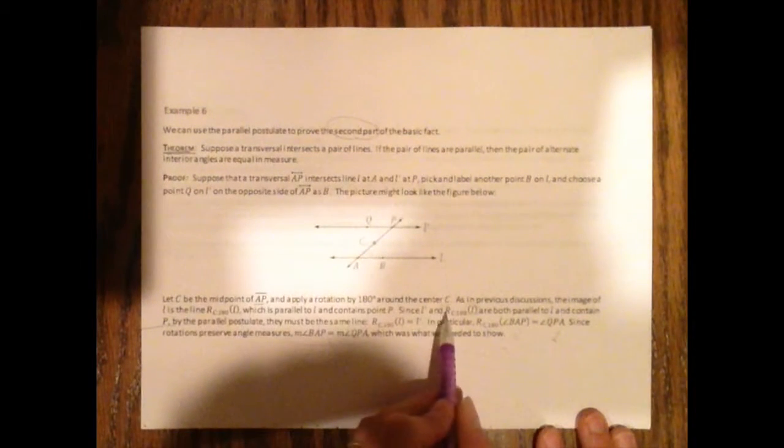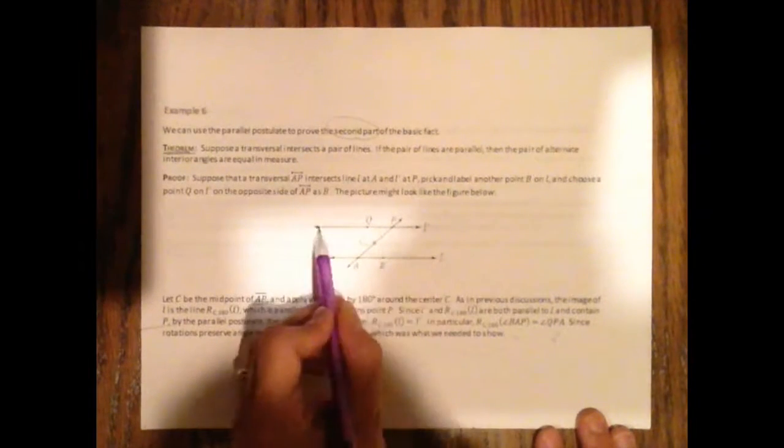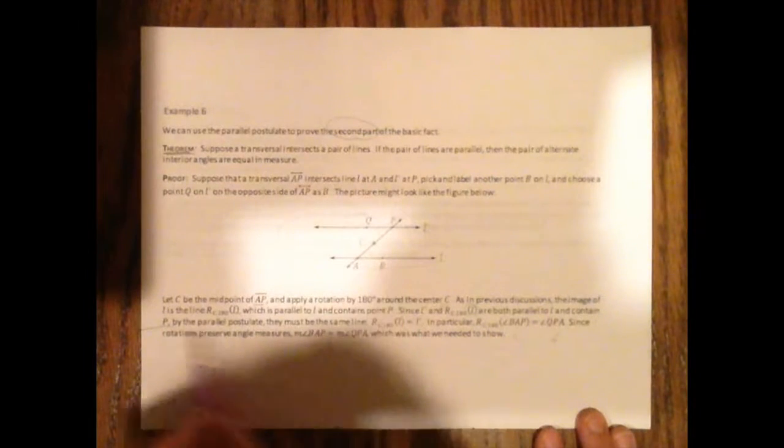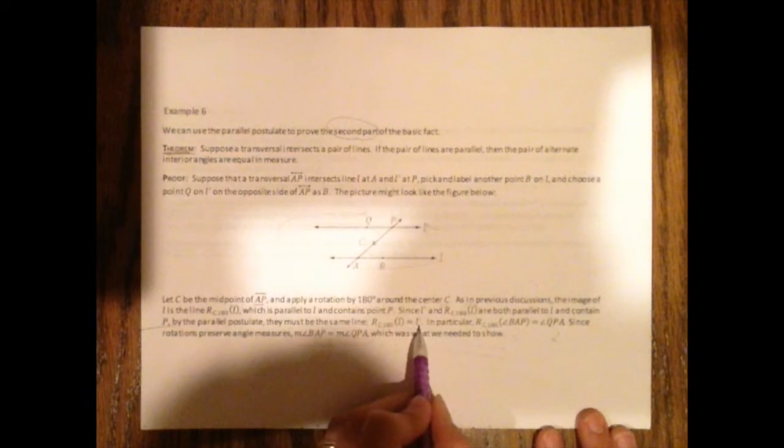Since L prime and the rotation of L are both parallel to L and contain P, by the parallel postulate they must be the same line. The rotation about C of 180 degrees of L equals L prime.